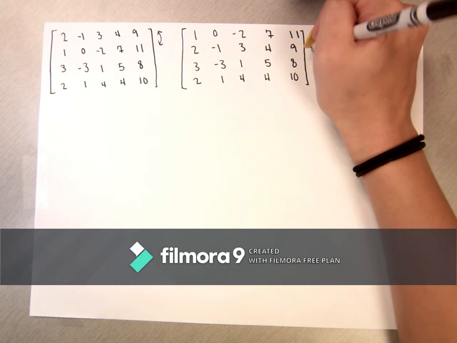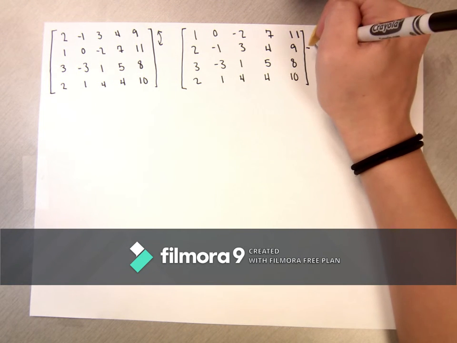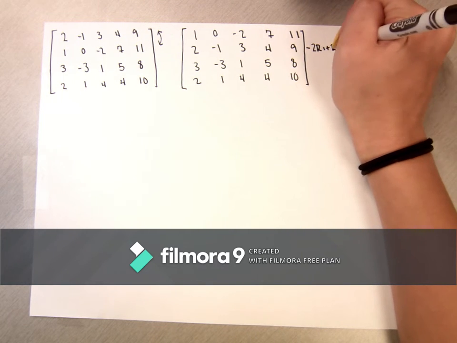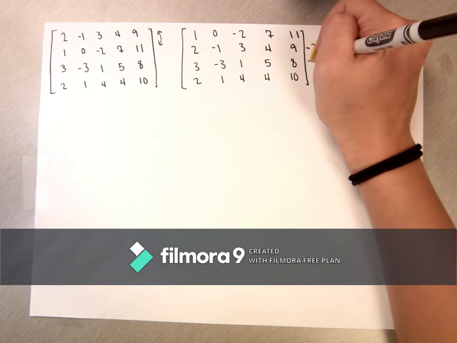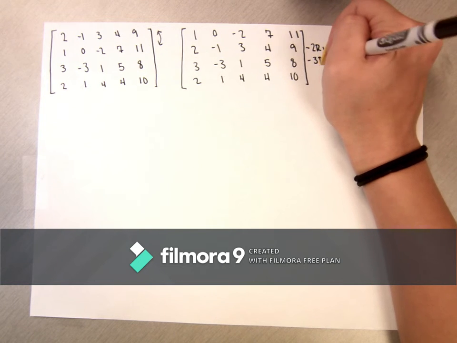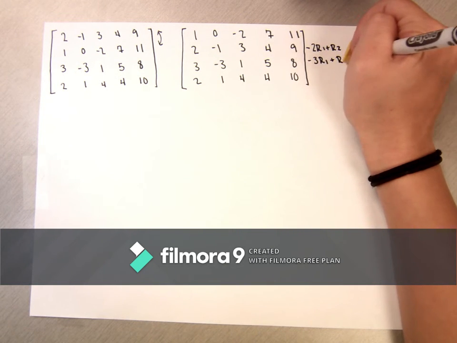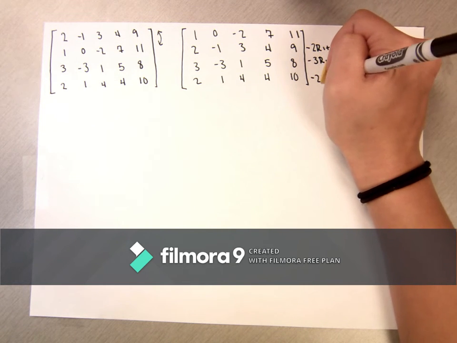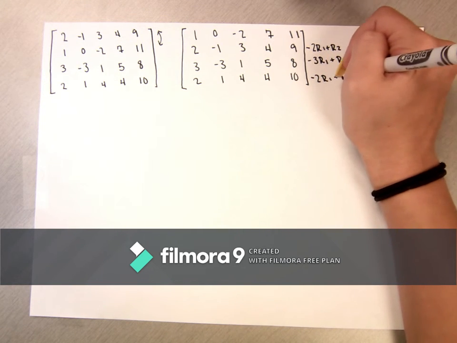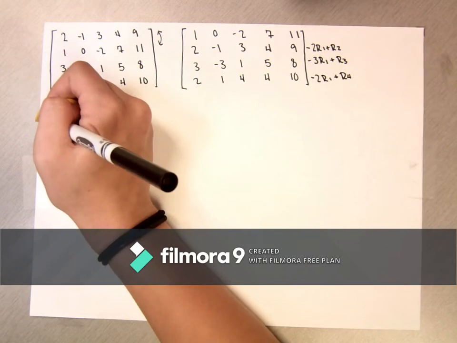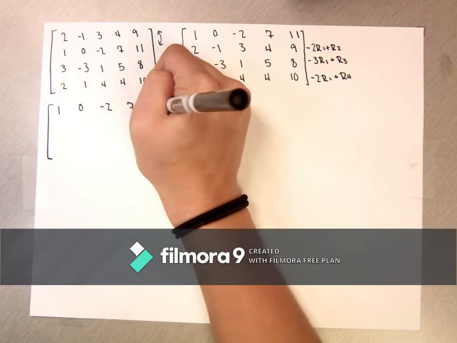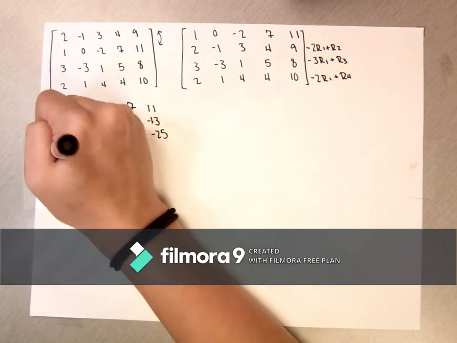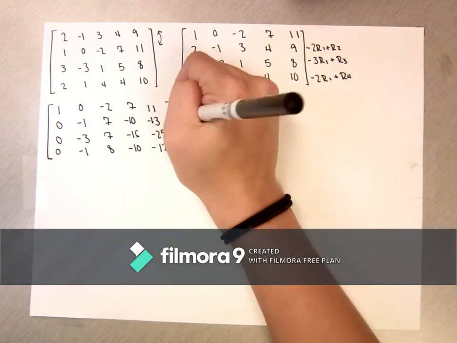Next, we will begin a multi-step process in order to get values of 0 underneath our leading one. First, we will multiply row 1 by -2 and add that to row 2. Next, we will multiply row 1 by -3 and add that to row 3. And finally, we will multiply row 1 by -2 and add that to row 4. Performing all of these steps at once, while it can be tricky, saves a lot of time.